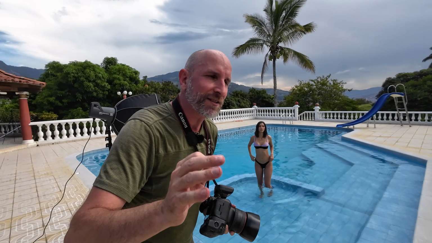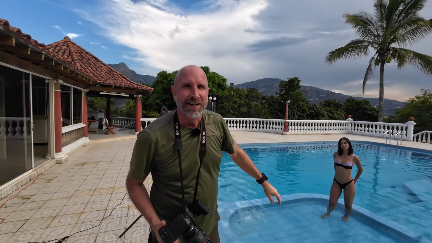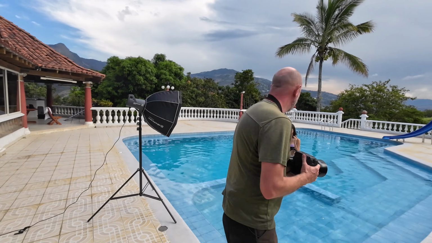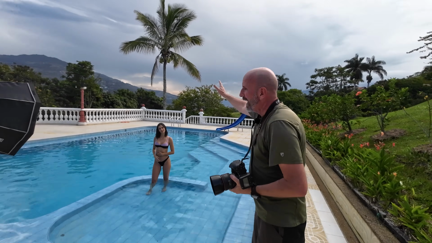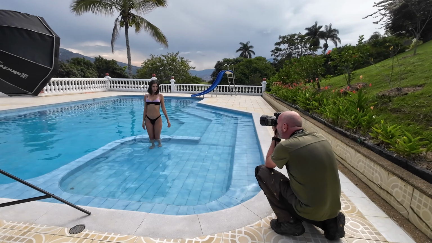One of the things I have to really watch out for is this tree behind Sandra. I need to make sure that's not growing out of the back of her head. So I'm going to be moving around to get that out of the shot. I'm also going to be shooting down so we get more water.